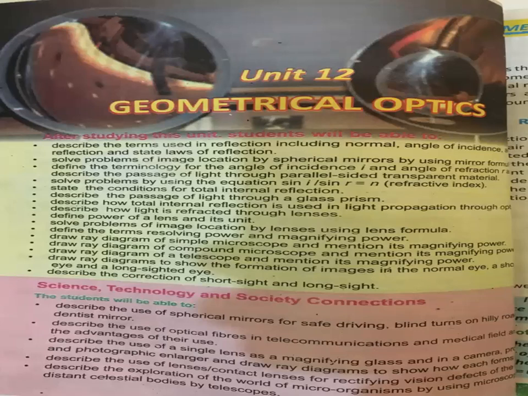Second MCQ: a converging mirror with a radius of 20 centimeter creates a real image 30 centimeter from a mirror. What is the object distance?